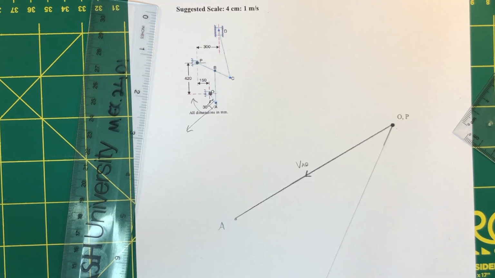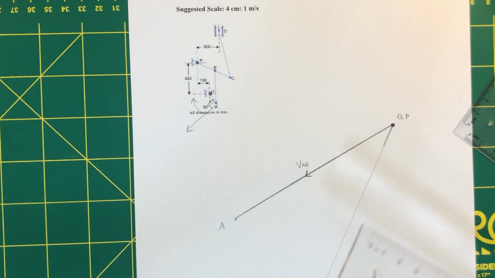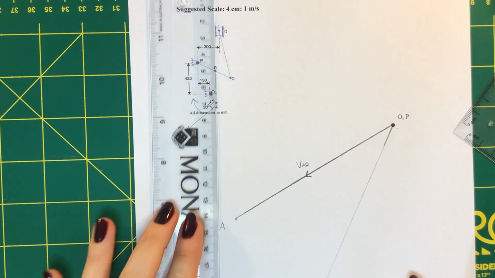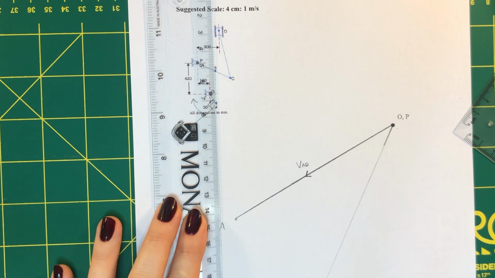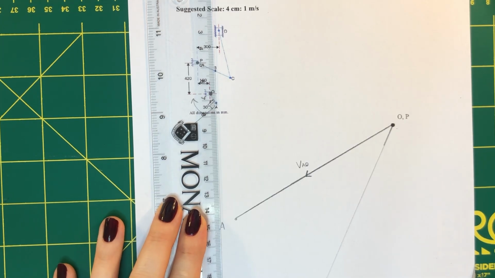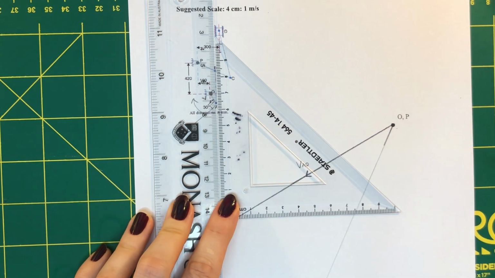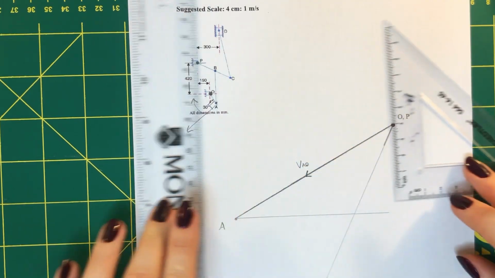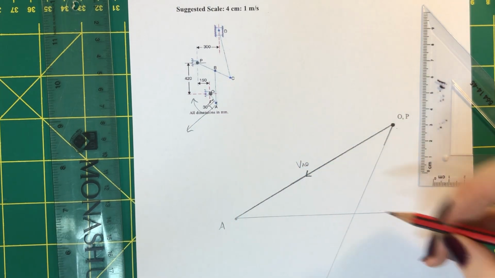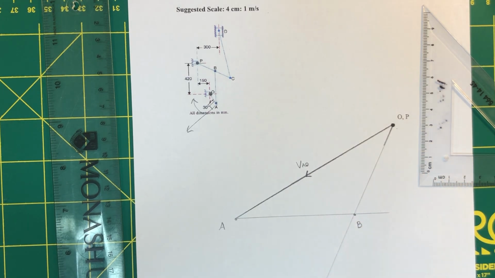I don't know the direction either, I just know the location: it goes through the fixed point P and is perpendicular to the link BP. My second line from my equation is B relative to A. Putting the ruler along the link BA, on the diagram I'm starting at point A. Remember, A is what we know, so I draw my line perpendicular to the link BA. Where these two lines cross is going to be point B.